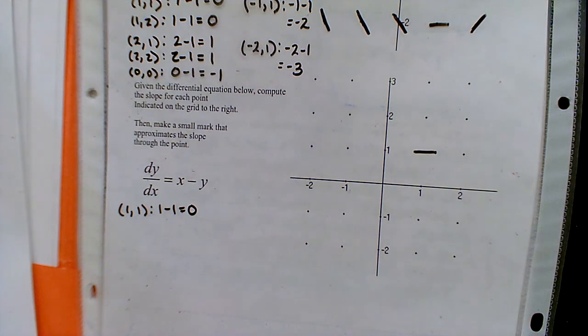I see a lot of pencils moving. Do you guys want to try this one on your own? Give it a shot.